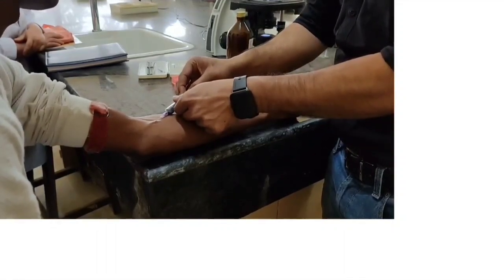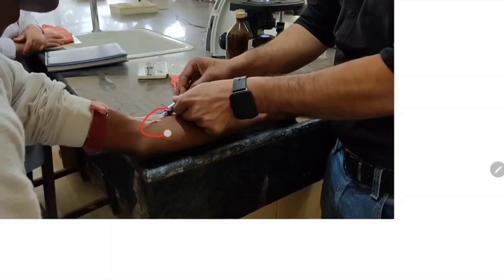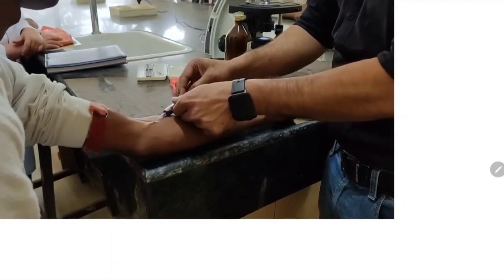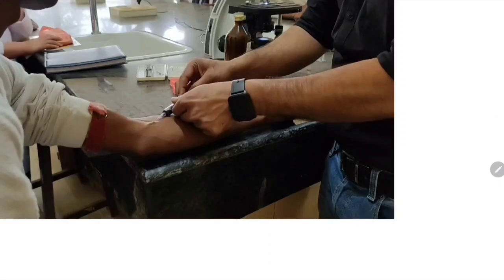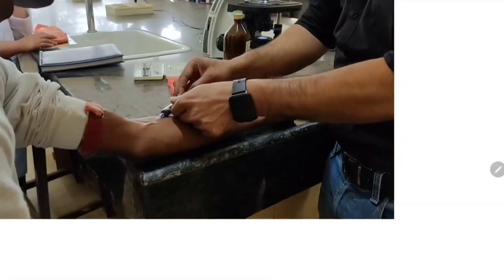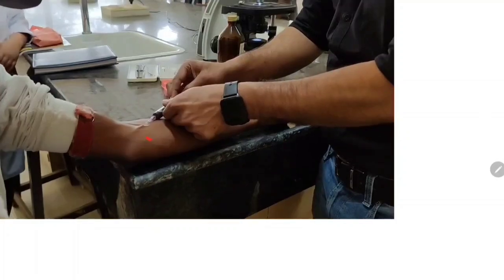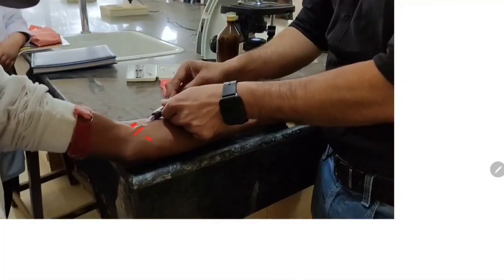Yeah, blood is coming. You can see here, this area, this blood is coming. And all the superficial prominent veins, we can see this is a prominent vein.